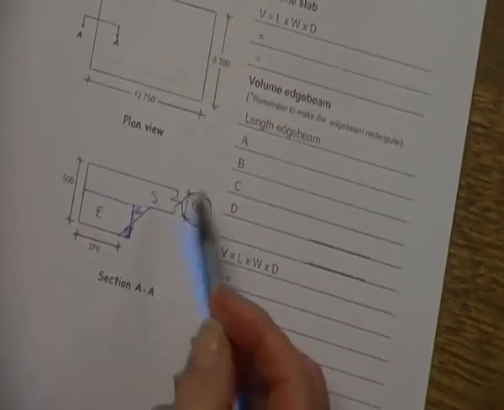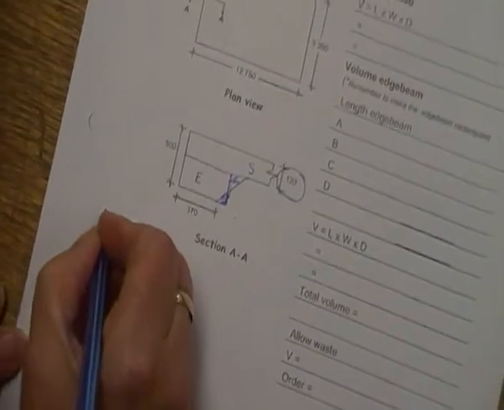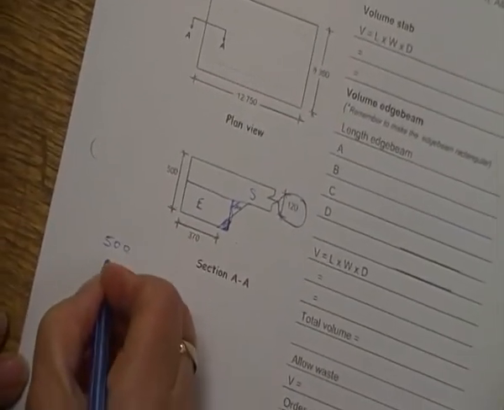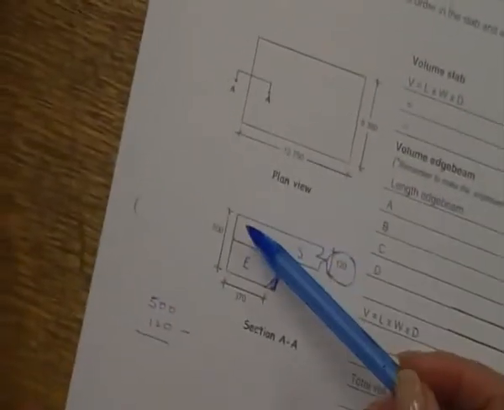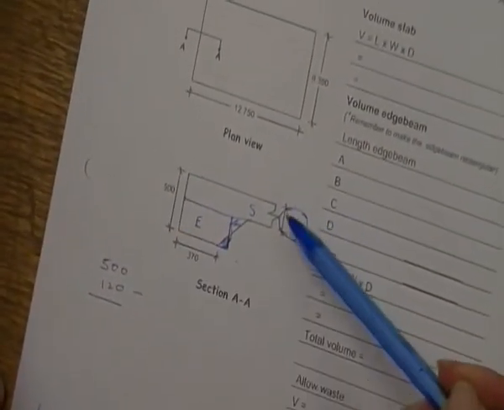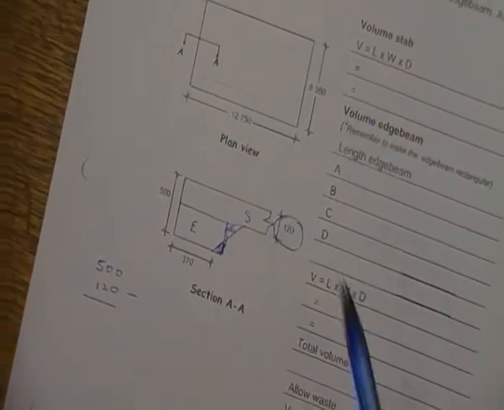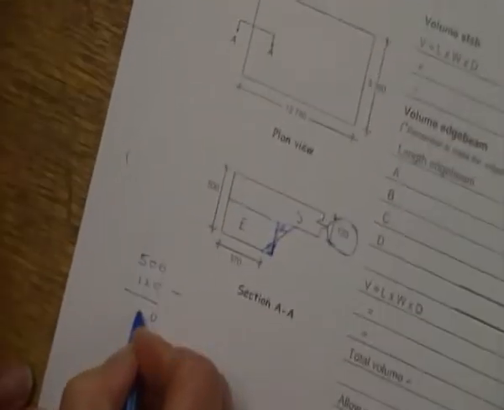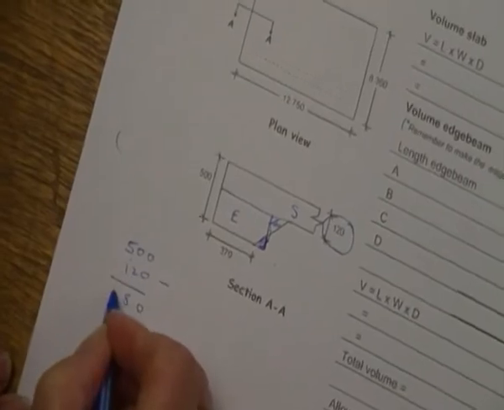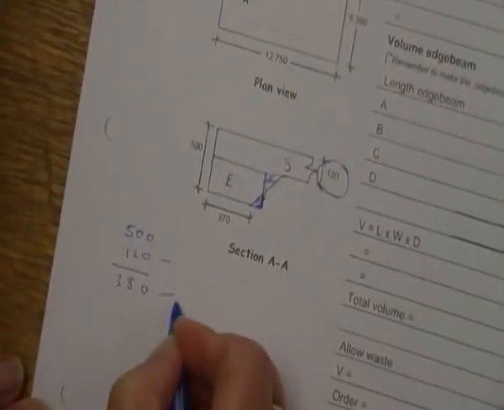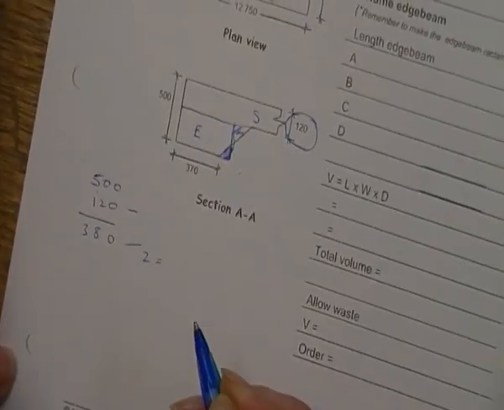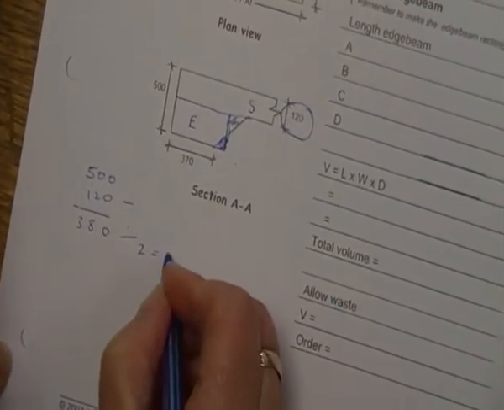So the rule is, we halve the depth and add it to the width. So we need to get our depth. 500 minus 120. Where do we get that figure from? The overall depth is 500, but the slab is 120. So we take that away, and it's going to be 380 is our depth. Now we need to get half of that. If I divide that by 2, it's going to be 190.